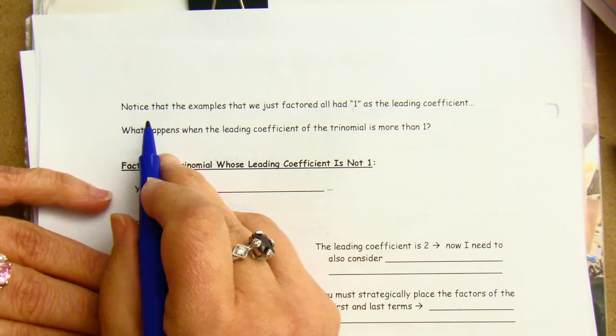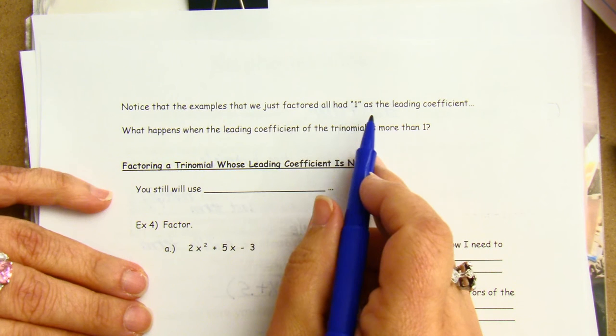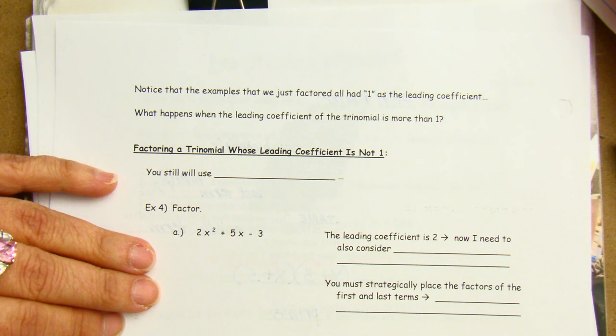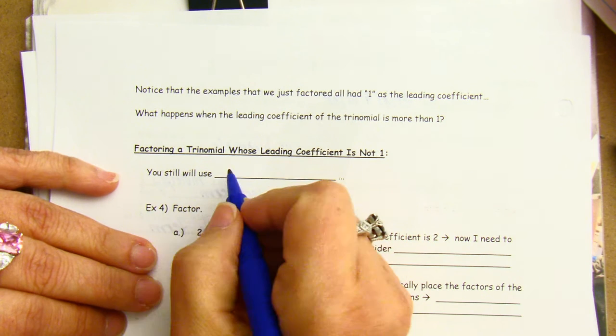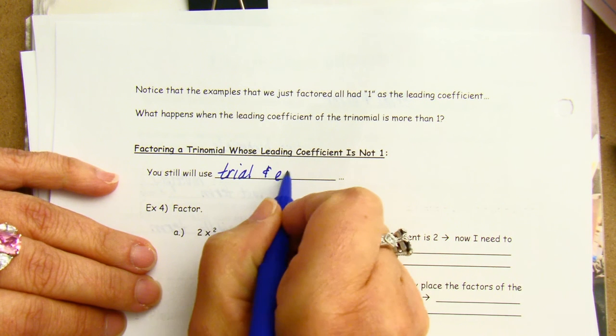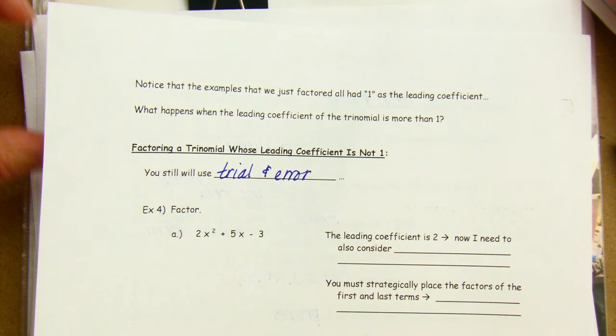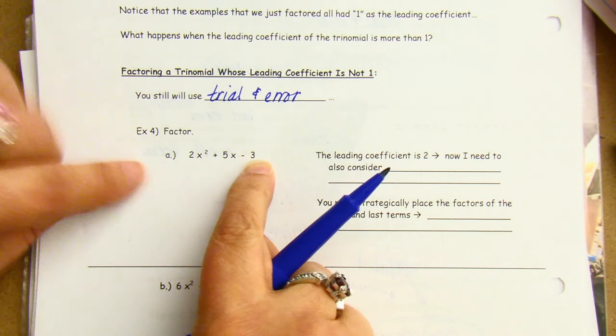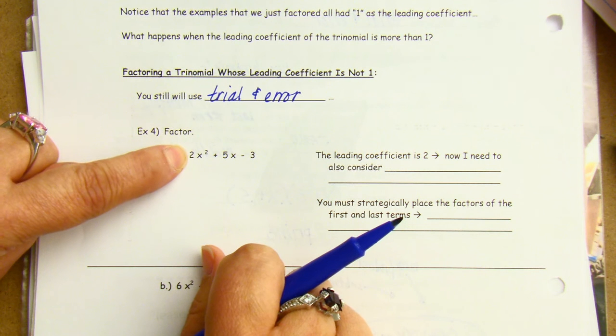Notice that the examples that we just factored all had 1 as the leading coefficient. What happens when the leading coefficient of the trinomial is more than 1? You're still going to use trial and error. Factor. This, look, this is more than 1. Now you have more trial and error to do.